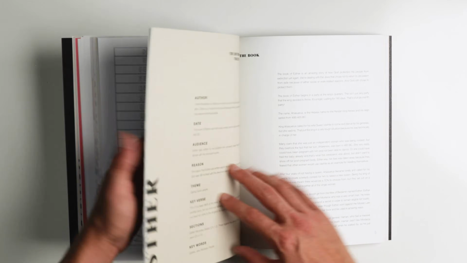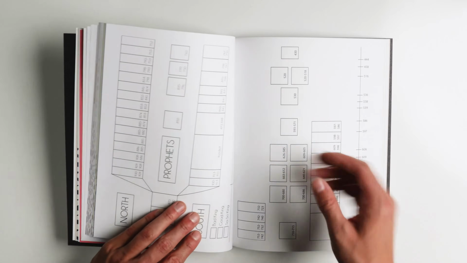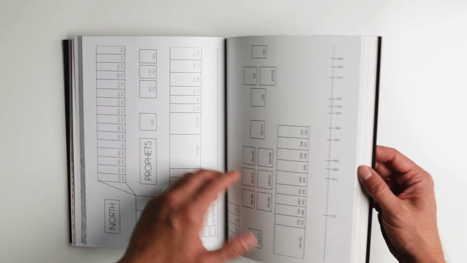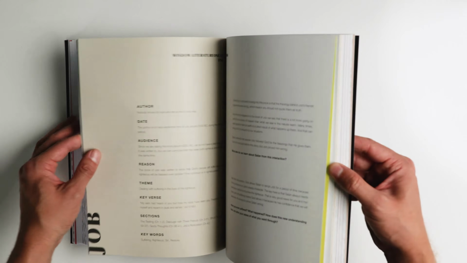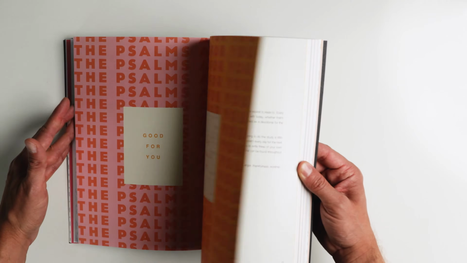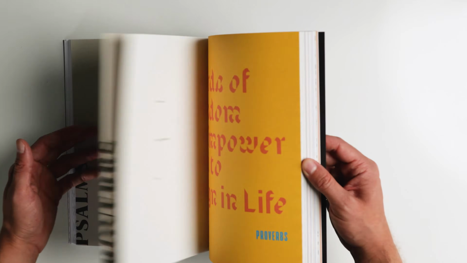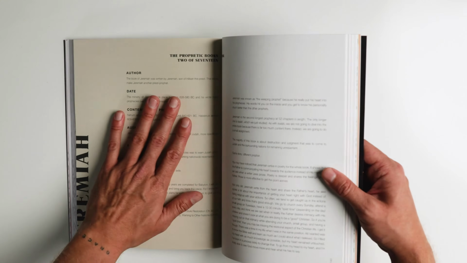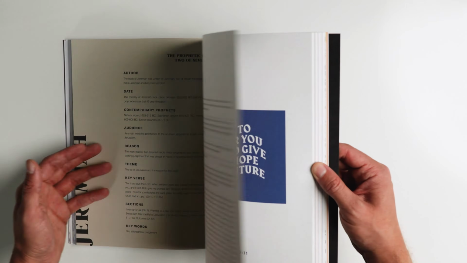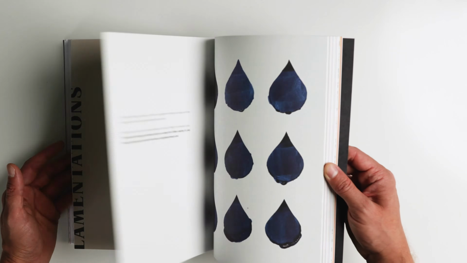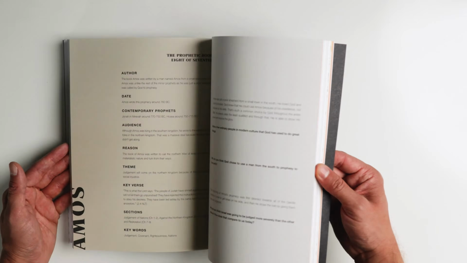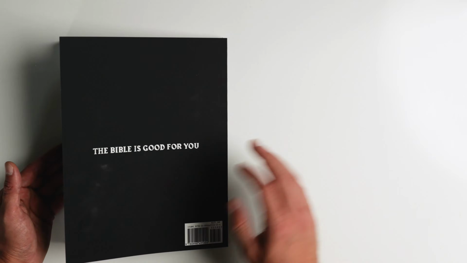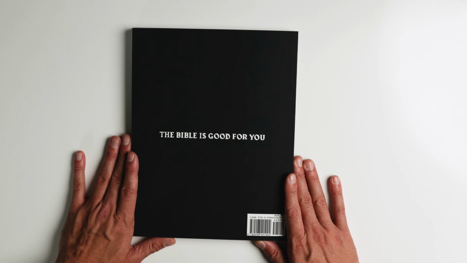So now as you're down here studying Esther, you can come into the book here and see exactly where Esther was located. And if you flip through, you can see every other book of the Bible, and the layout is the same for all of them. You have the main page, the intro page, you have questions, and you have a final thought section. And so that is the Old Testament.